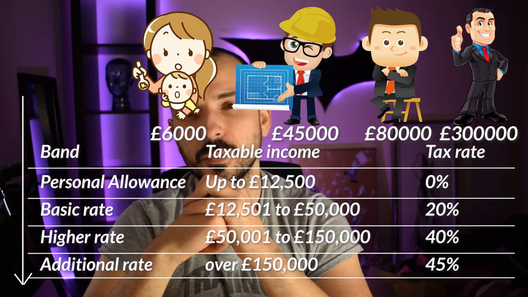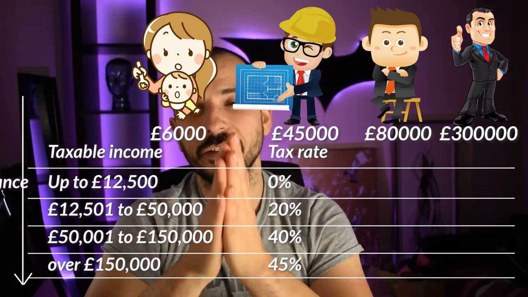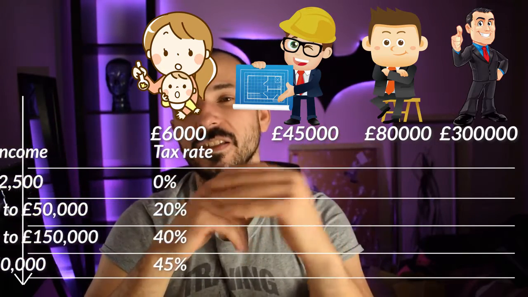And the last one is a CEO with £300,000 per year. I'm going to put on the screen, level by level, how much tax they are going to pay, and you'll understand this leveling better.